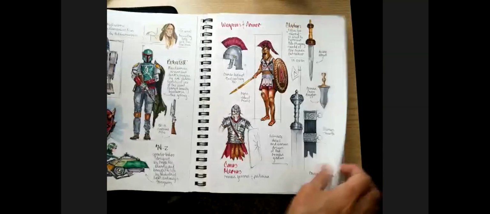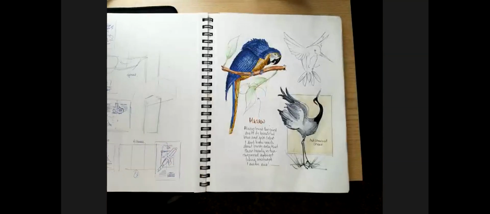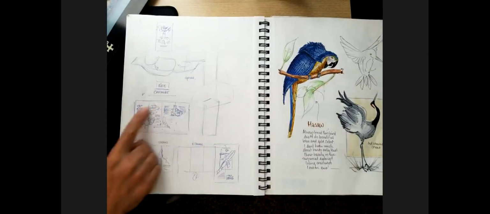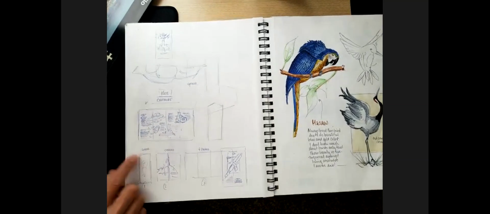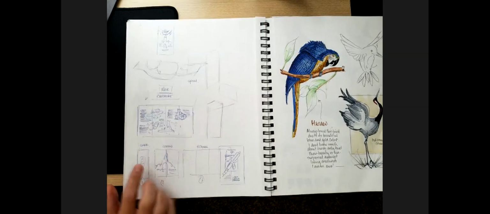I'm going to show you some other thumbnails here. Some really rough kind of thumbnail ideation here. These are birds. Okay, here's something here that's a thumbnail. Now, when you look at this one, you can see that it's really not finished at all.